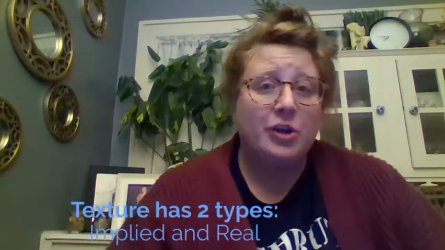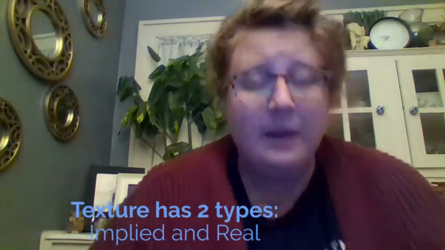Like my sweater has a different feel than my t-shirt, than my skin, than the table that this laptop is sitting on. All right. In art, there are two types of texture: implied texture and real texture. So let's stop at implied texture first.